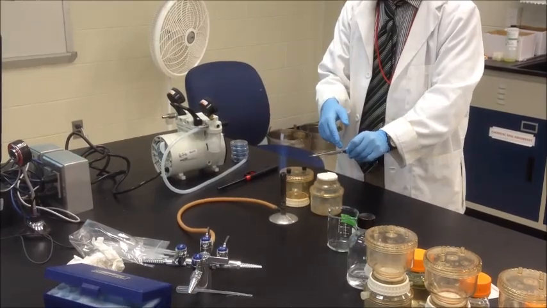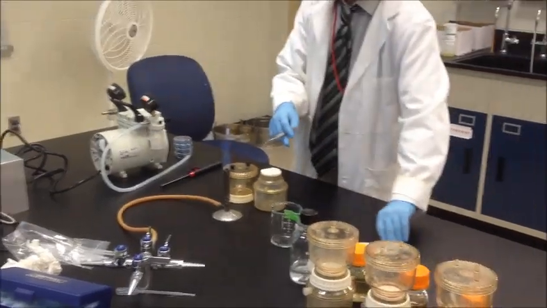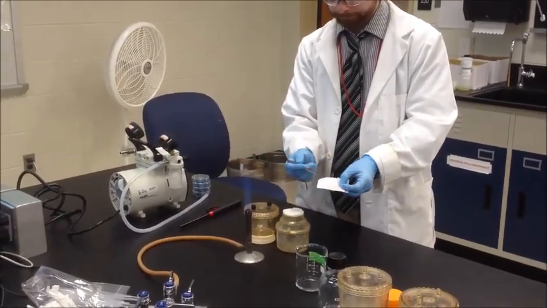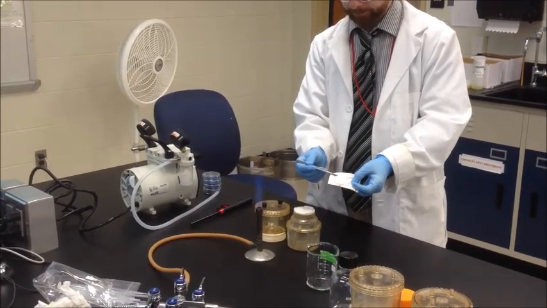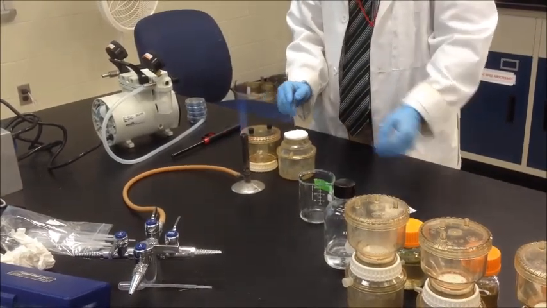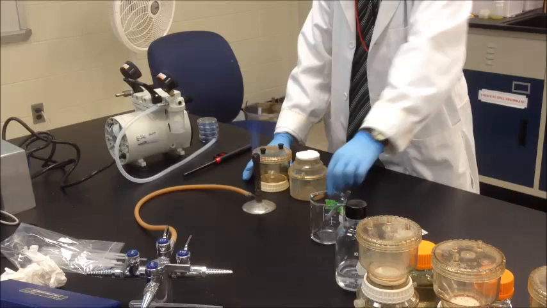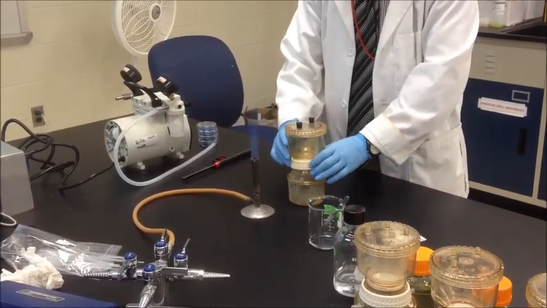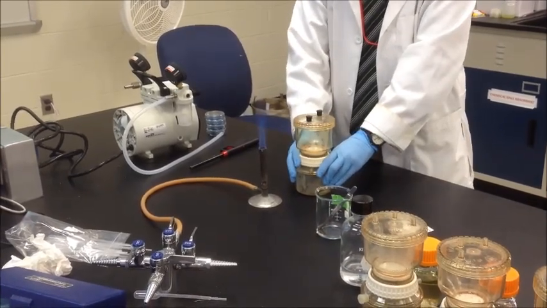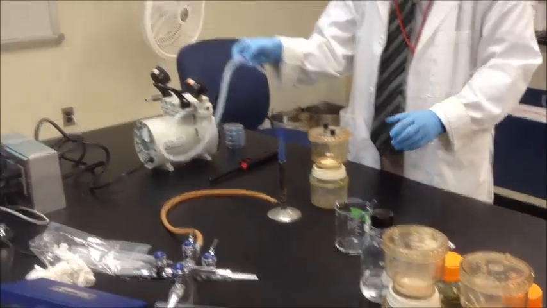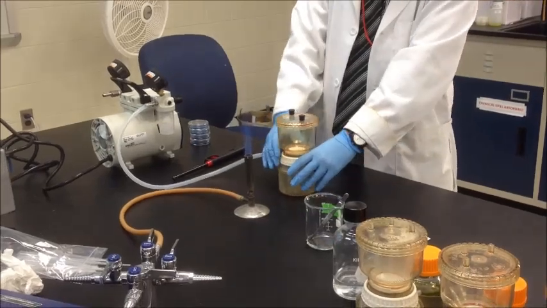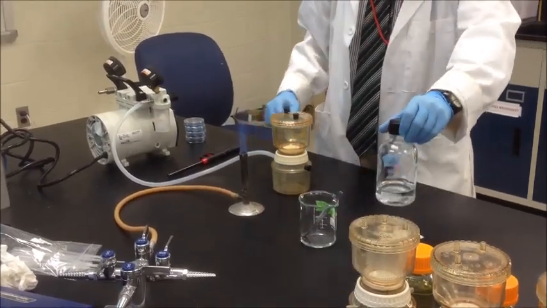Once the flame has gone out and I let it cool for a second, I will then take my membrane. I unwrap my membrane, and with the forceps, place it on top of the catchment chamber. The forceps can go back in the ethanol, and I will now screw on the chimney as such. Next thing I'm going to do is take my vacuum and plug it in to my chamber here.